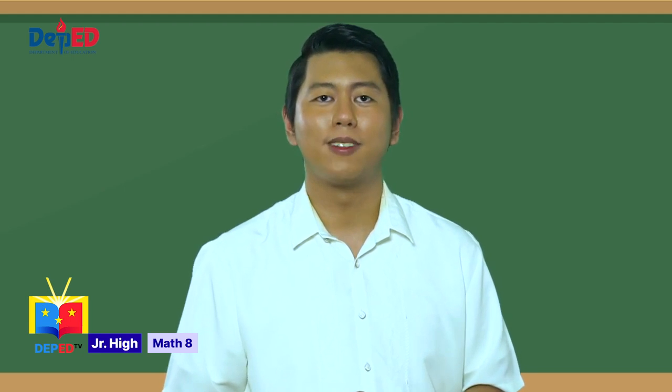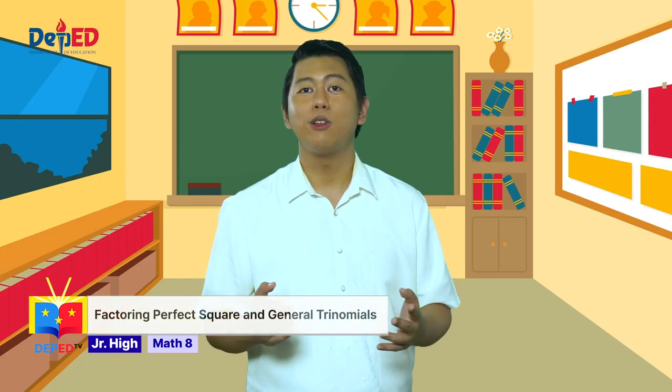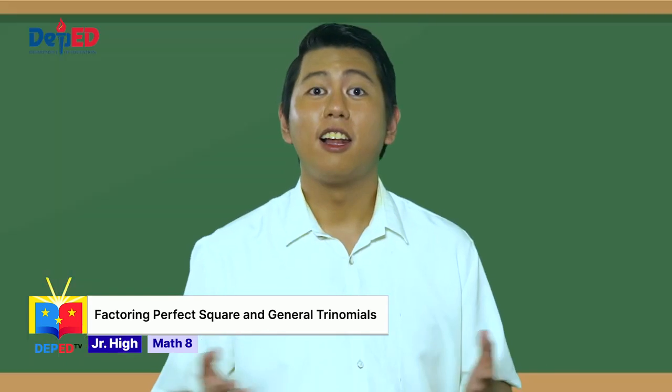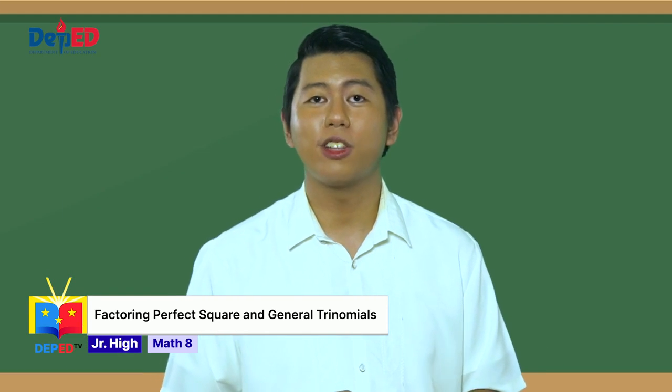to our problem. Can you divide these 16 pawns in another way? This can be divided into 2 groups of 8. One group for white pieces and another group for the black pieces. And we will use this concept to factor general trinomials. Let us have a short exercise before proceeding in factoring general trinomials.